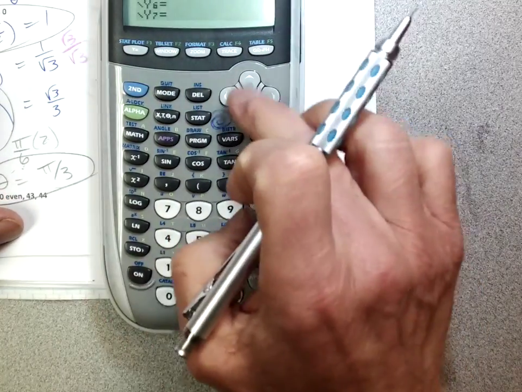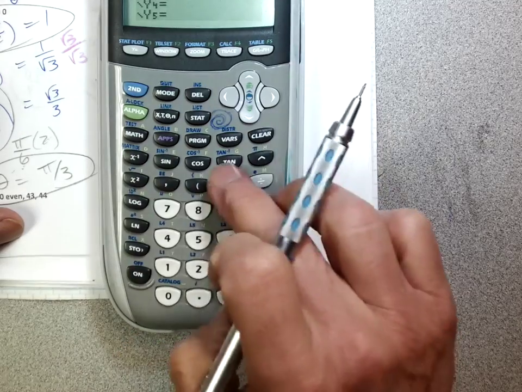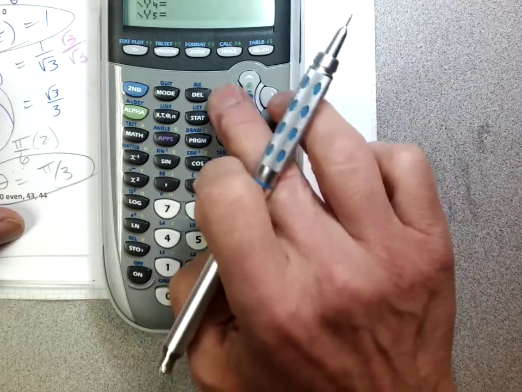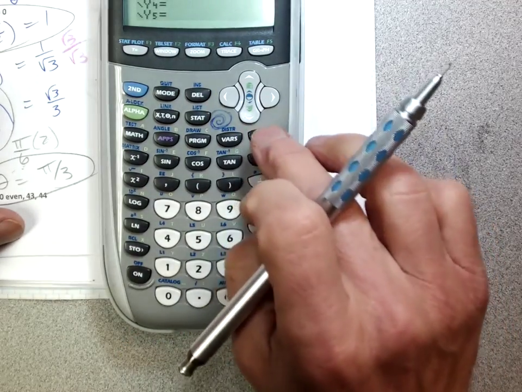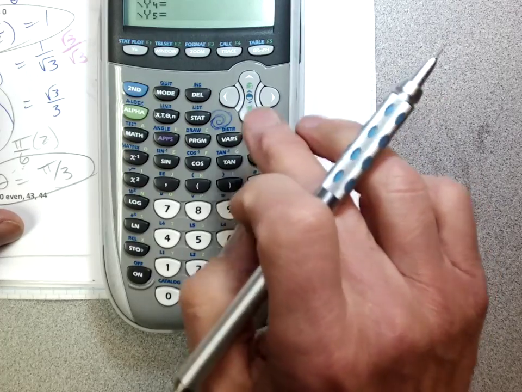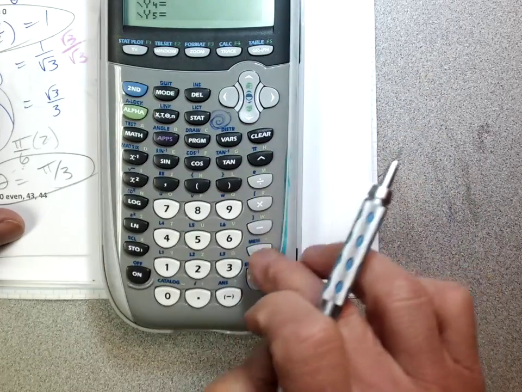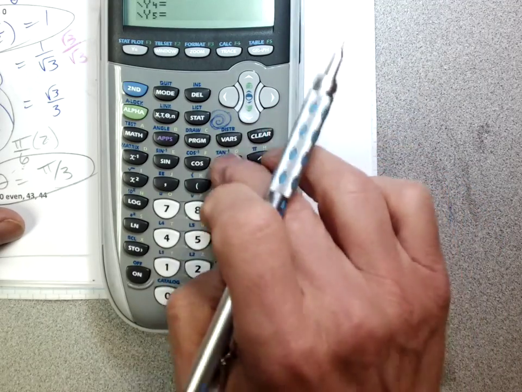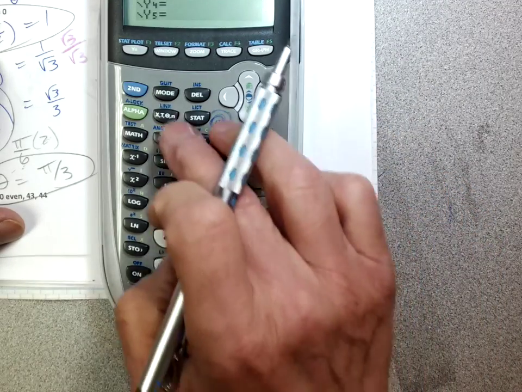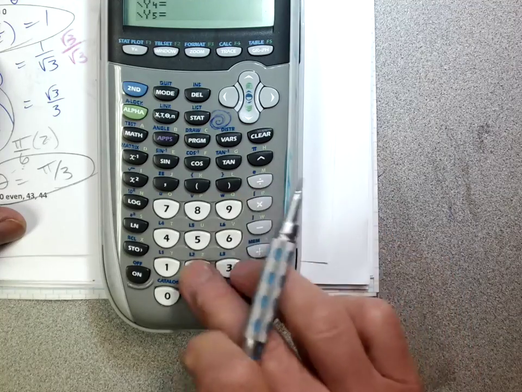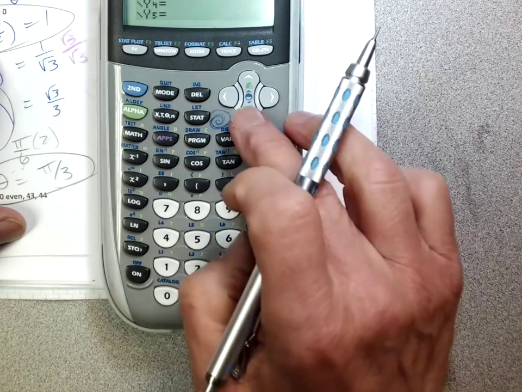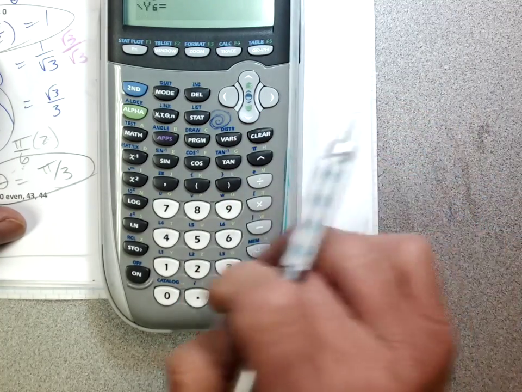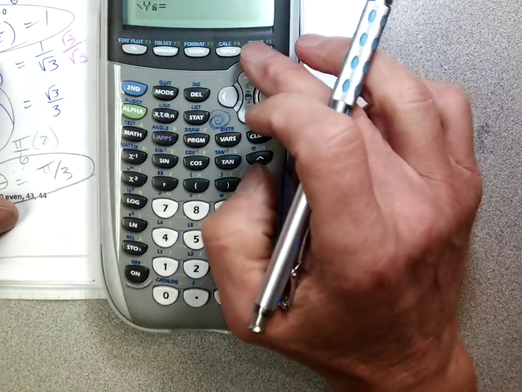So I'll go square root of 3 tangent x divided by 2, okay? And we'll put in 1 and graph them. Let's see what it looks like.